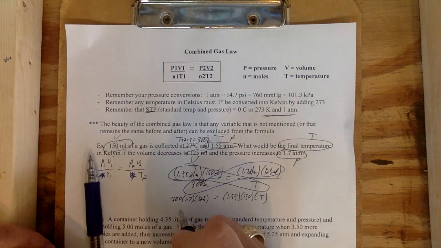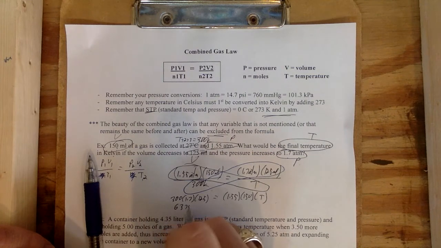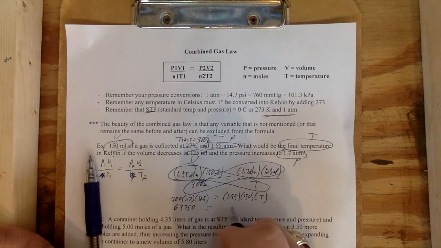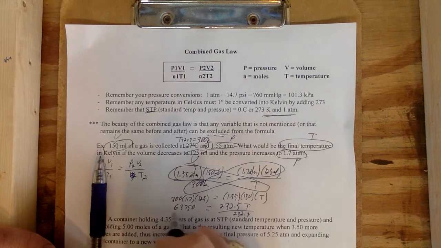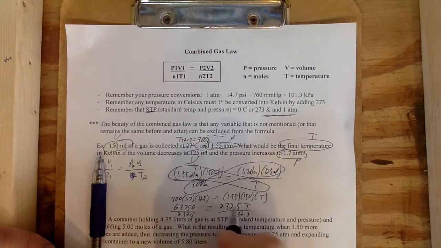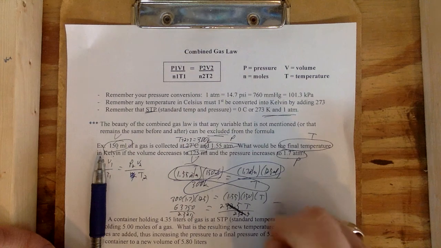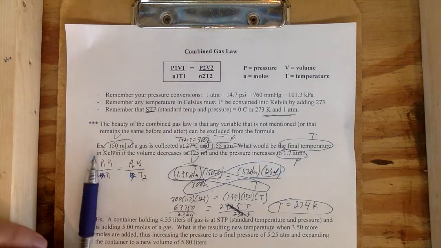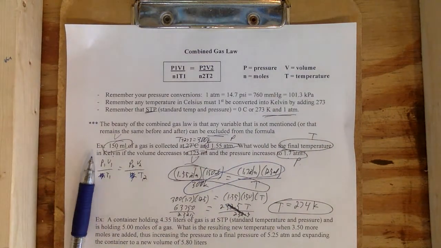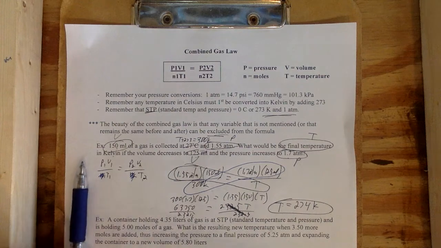And when I do that, I get 63,750 equals 232.5 T. So I need to divide both sides by 232.5. Those cancel out, and that gives me a final answer. T equals 274, and temperature comes out to be in Kelvin. So there is one example of the combined gas law where we got to exclude a variable.